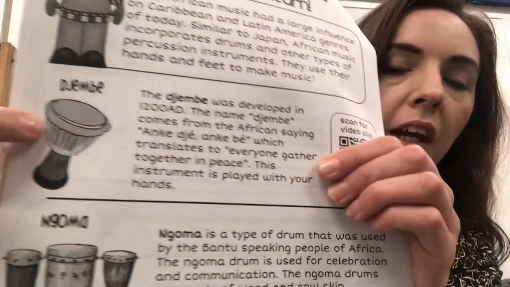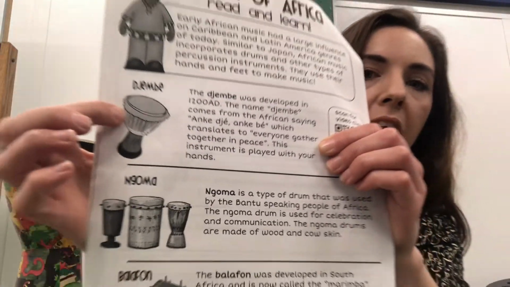A djembe comes from the African saying Anke je, Anke be, which translates to everyone gather together in peace, which is a great phrase. So it probably has a lot of symbolism here in this drum for gathering and peacefulness.